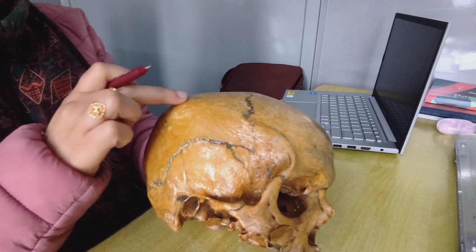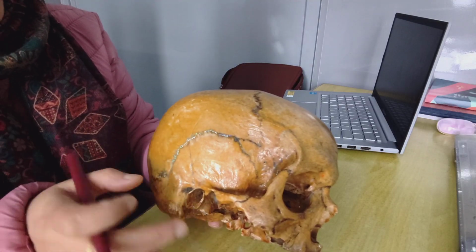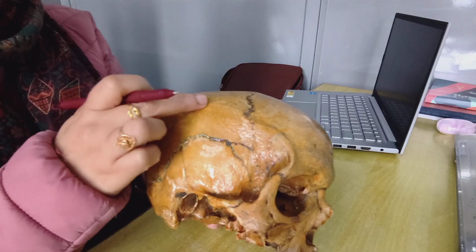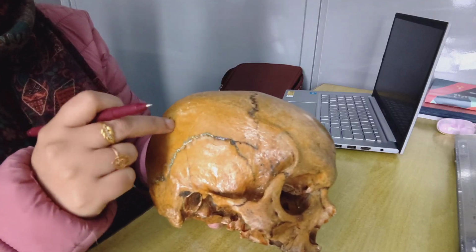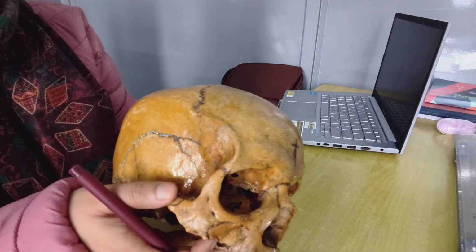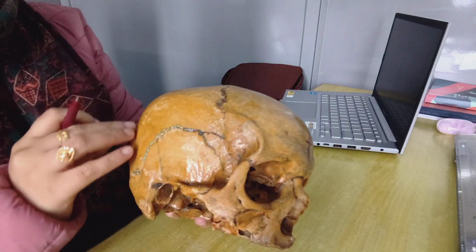So on the superior temporal line there is attachment of a fascia, that is the temporal fascia, and on the inferior temporal line there is attachment of the temporalis muscle. So in this way the temporal lines are formed.